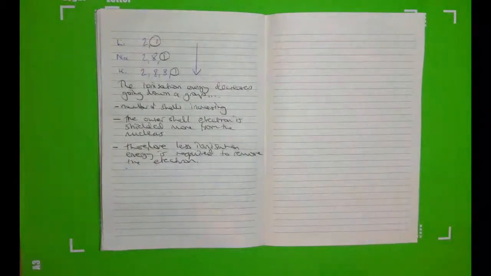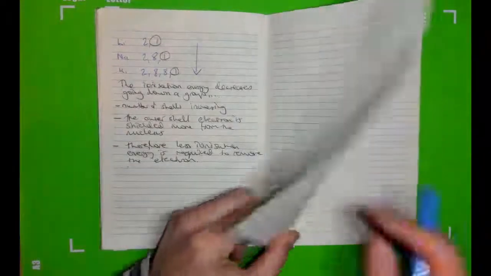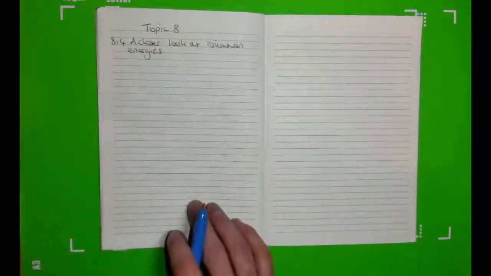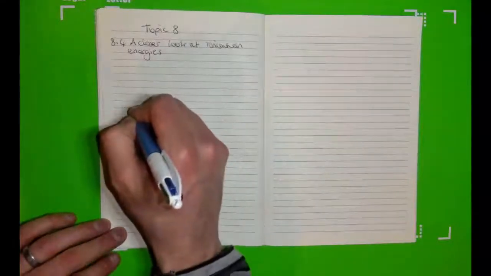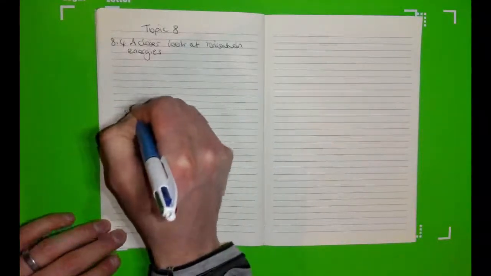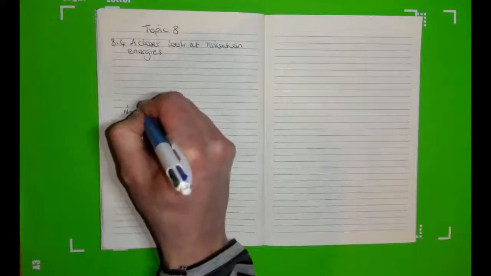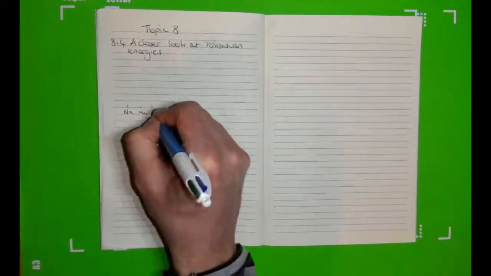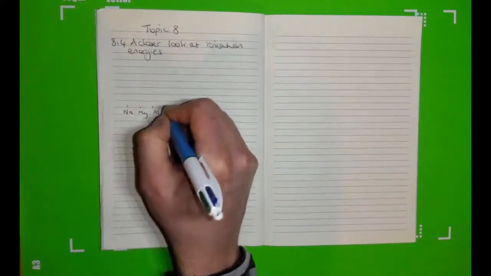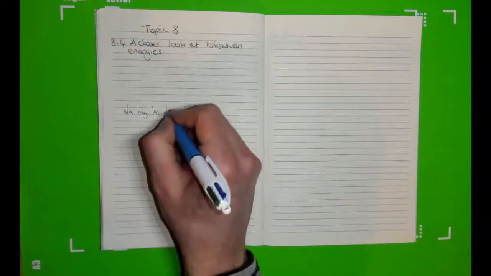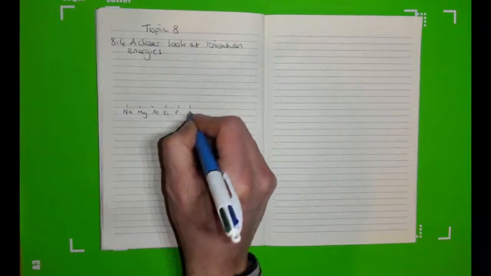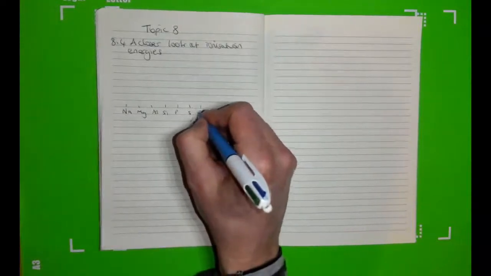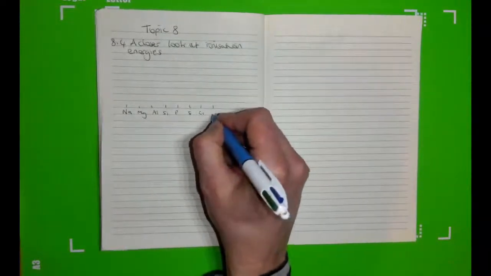Let's plot a little graph first of all. This is going across a period. So let's have a look across our period. We'll start off with sodium, Na, and then we'll go magnesium, aluminium, silicon, phosphorus, sulfur, chlorine, and argon.